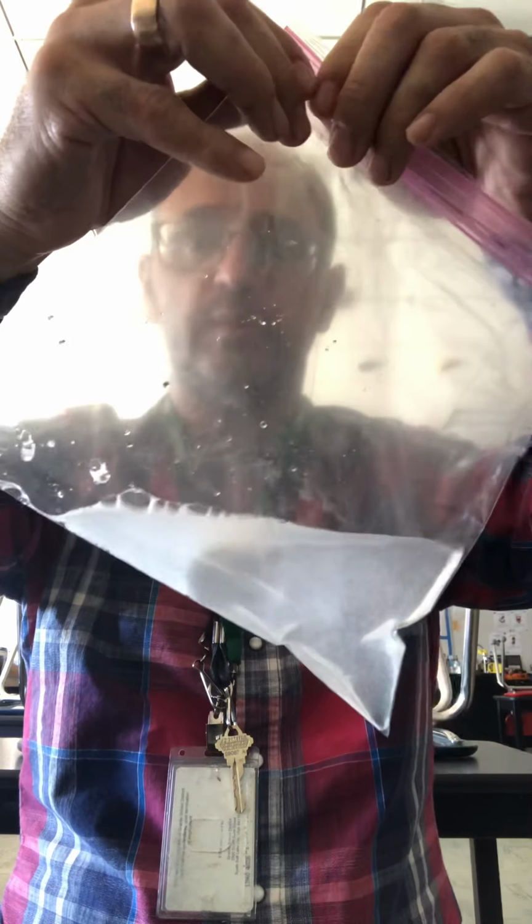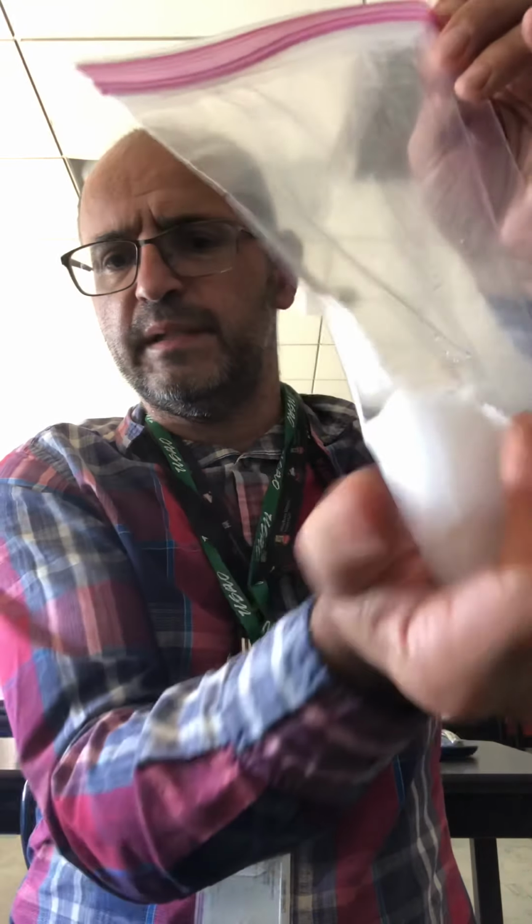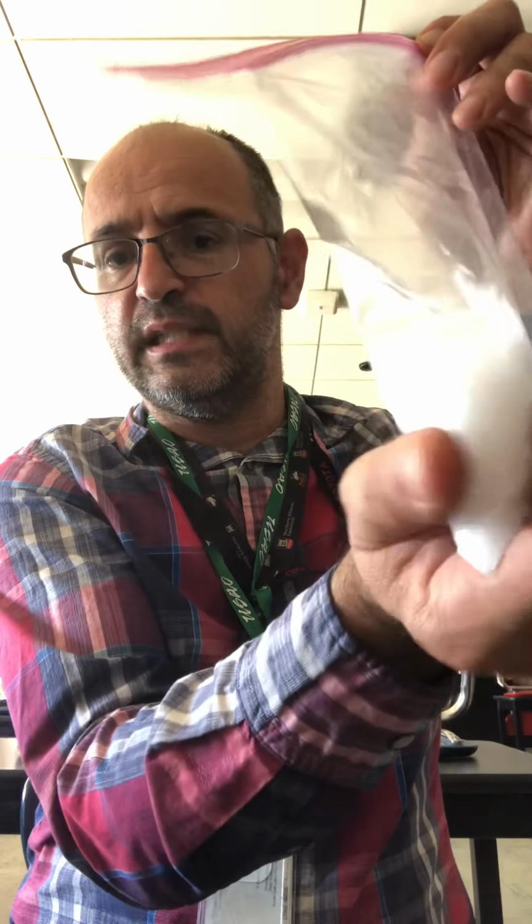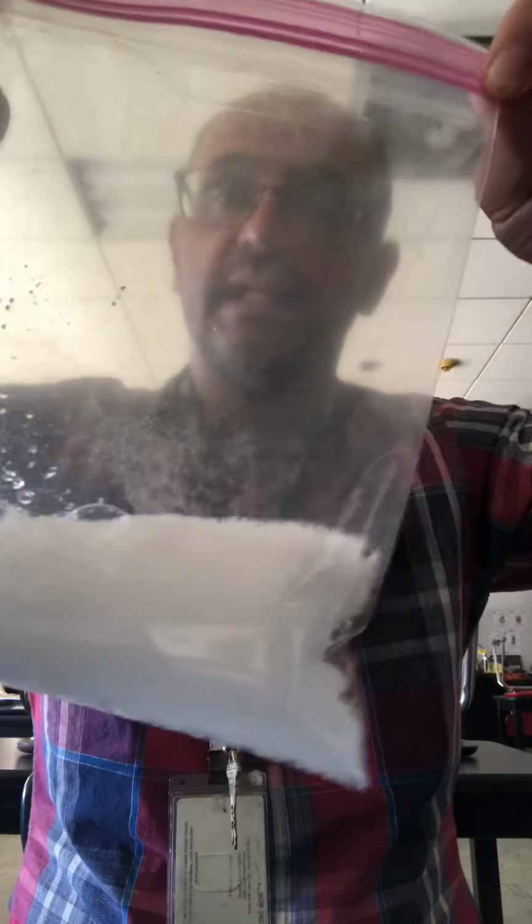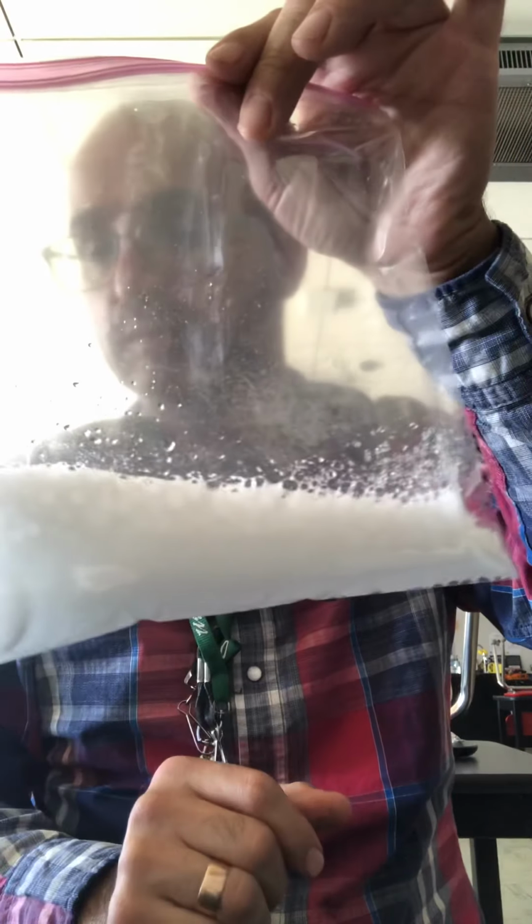I can make observations. One of the things I can do is measure the temperature. Just by touching it, I don't think there's any heat produced, but there's gas. You can see some gas being produced. You can hear some sound. I don't see any light. So there were two reactants, Alka-Seltzer and vinegar, and that's what you produce.